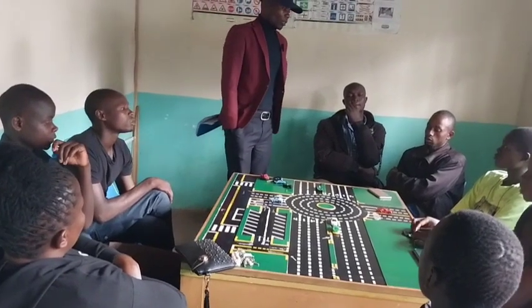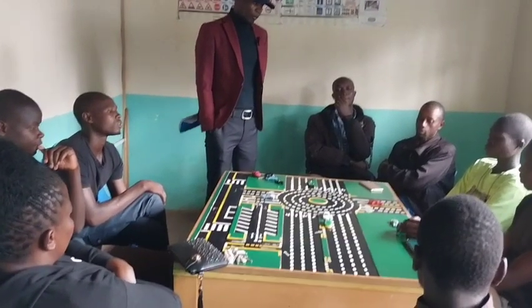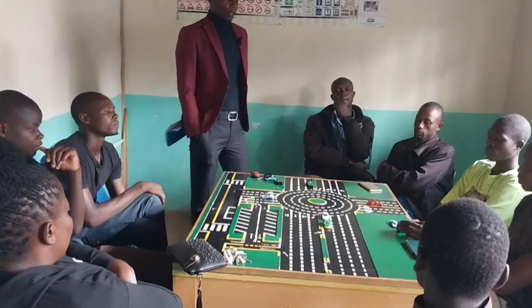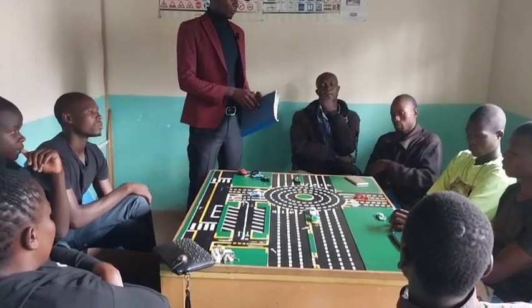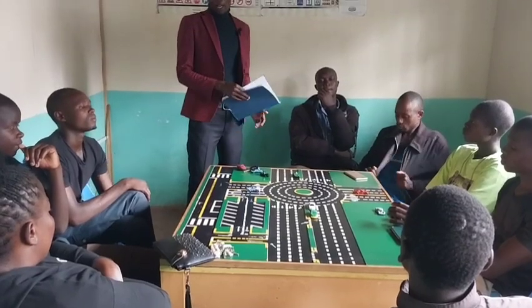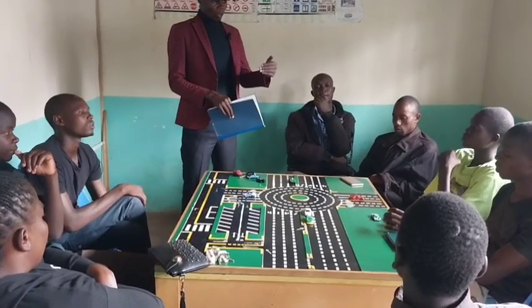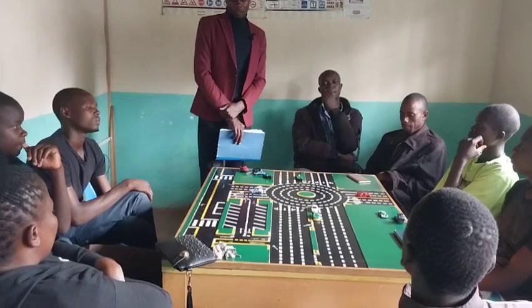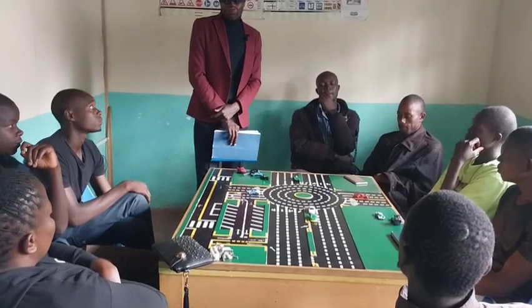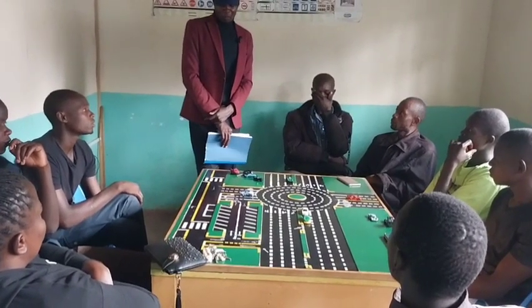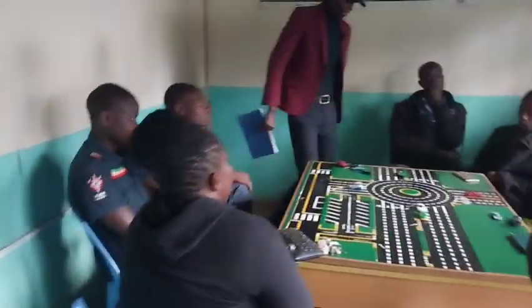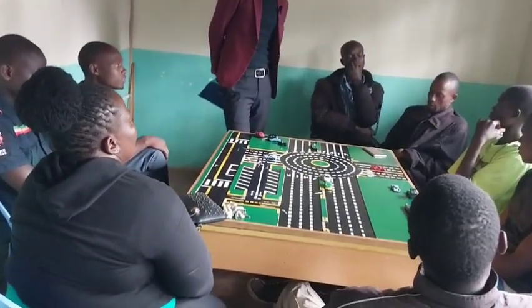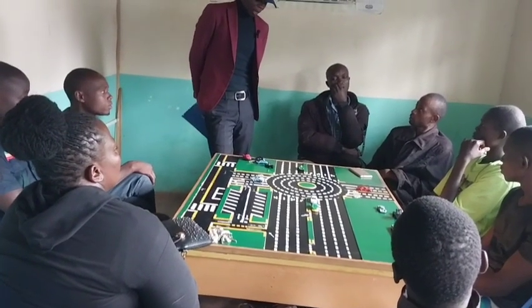It's a road without road signs. Then what is a hard shoulder way? It's a road where bumps are put closely together. Are you sure, Oscar? Yeah, it's a road where bumps are put closely together, right?